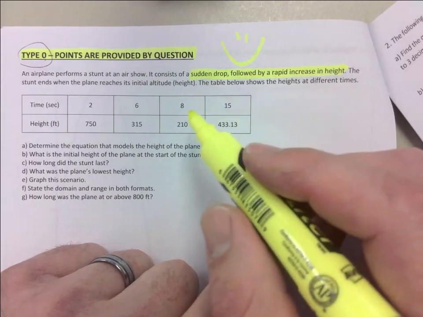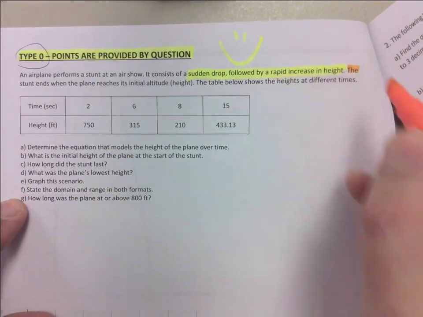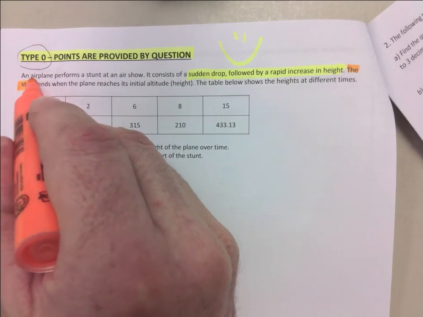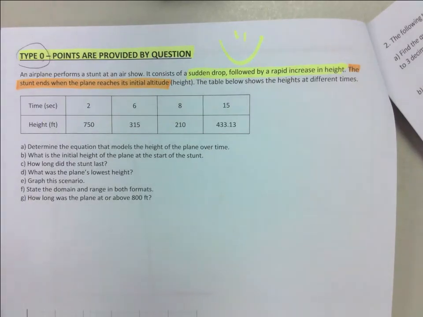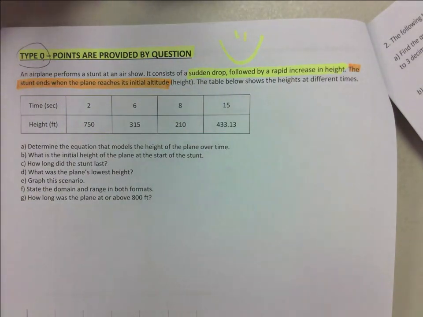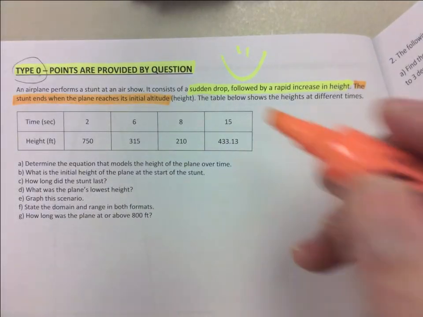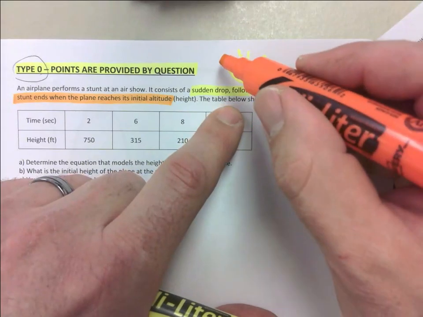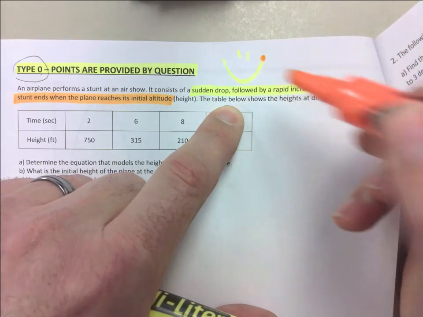Maybe this part right here should get a different color, because it gives us an indication that this thing ends. It ends when the plane reaches the initial altitude, the initial height. So basically, we're now saying that it starts somewhere and it ends over here. So that's where it stops.